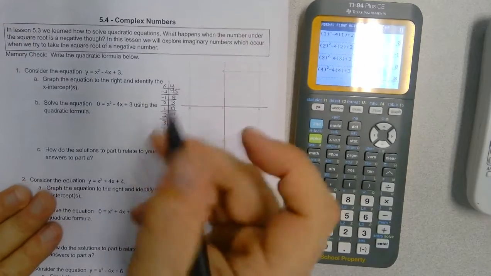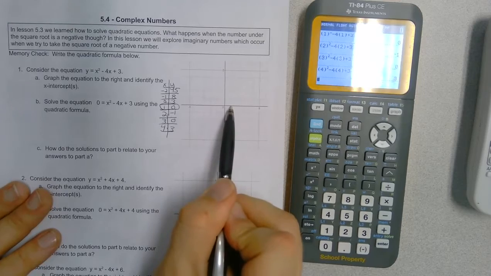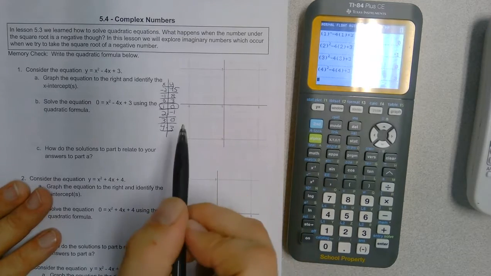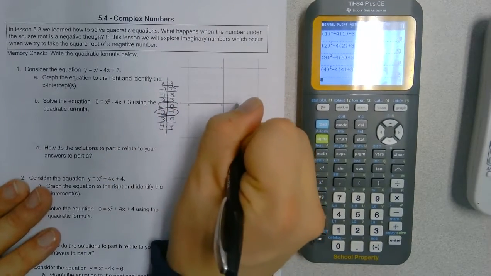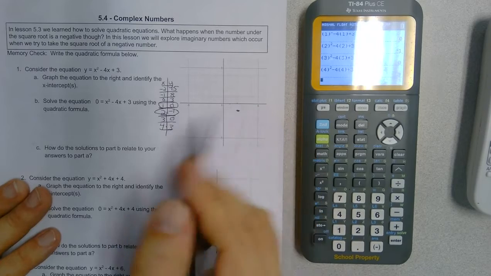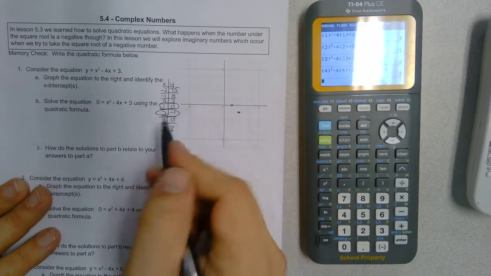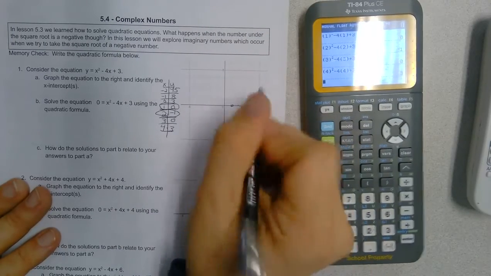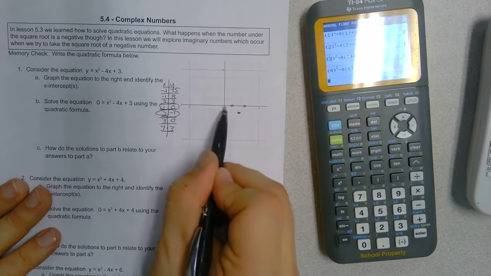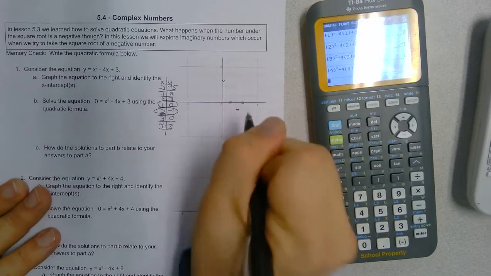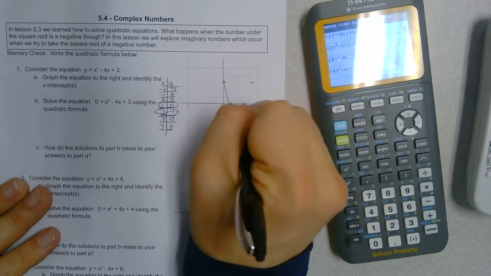So it looks like 1, 0 is my vertex. So I'm going to go over 1 and then, oh, I misspoke. I'm sorry. The graph goes lower. So 2, -1. So over 2, down 1. That appears to be my vertex. And then if I go to the left to 1, I go up to 0. And then if I go right over to 3, I'm at 0. And then if I go here to 0, I go up to 3. And then the same thing over here at 4, I'm also at 3. That's enough information to graph my parabola.